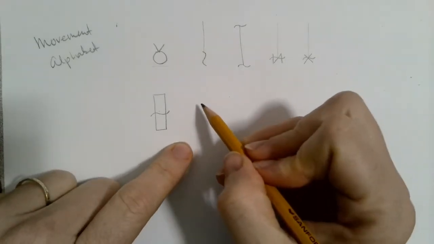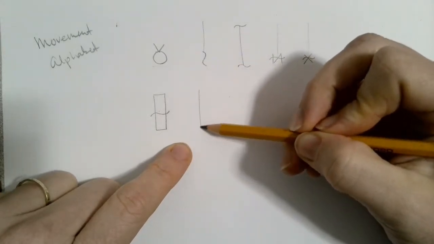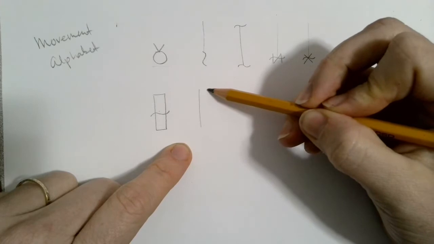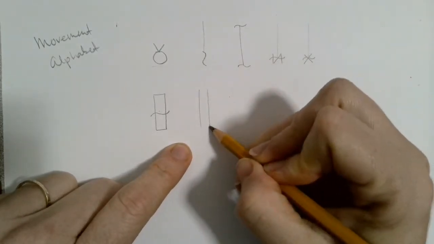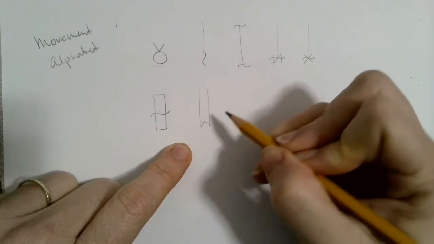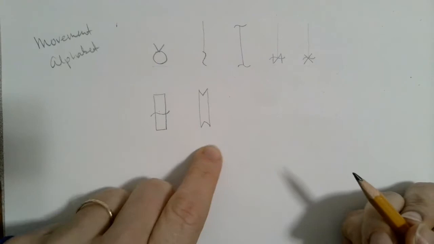Next, we have our rotation. Now, rotation is an interesting symbol because for a lot of people, it doesn't feel like it's turning or rotating because it's symmetrical and it's stable.